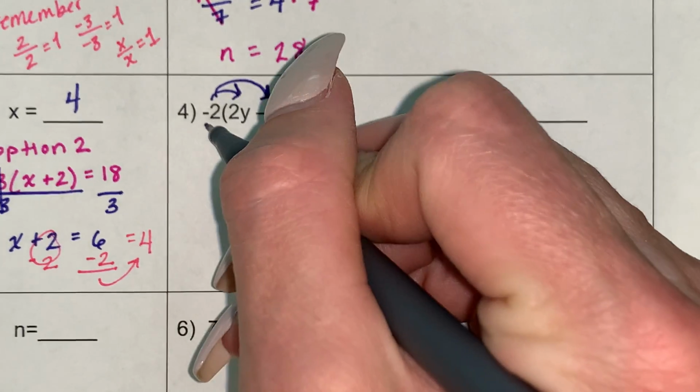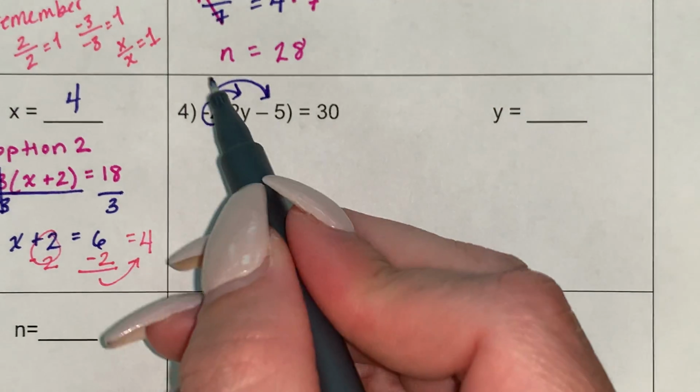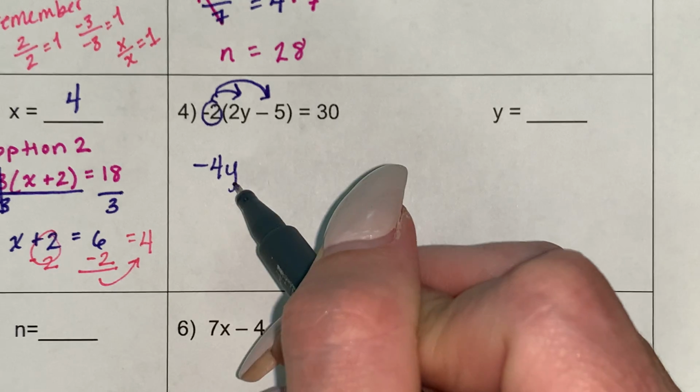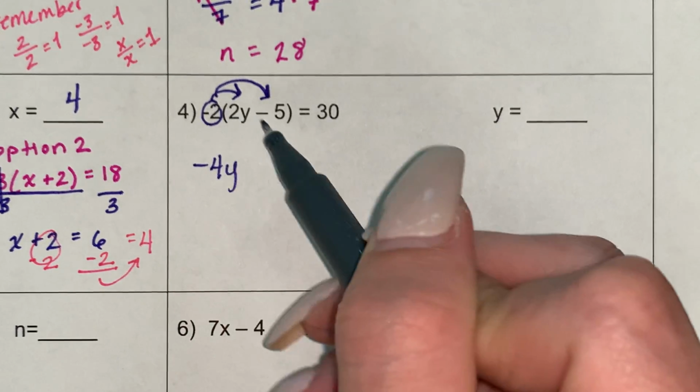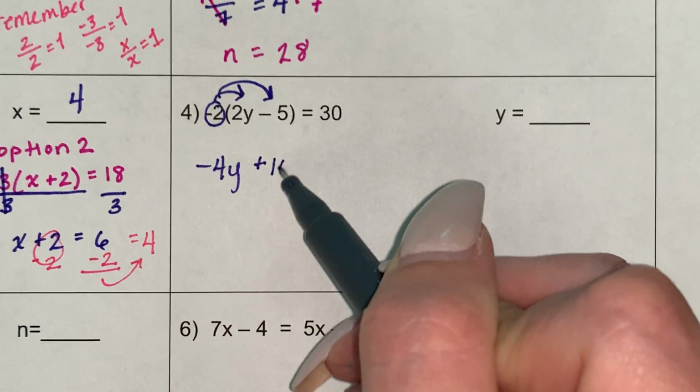Be careful with this distributive property because it is a negative 2. So negative 2 times 2 is negative 4. We'll keep the y there. Usually people get the first one right, but then they mess up on the second one. That's negative 2 times negative 5, which is positive 10.